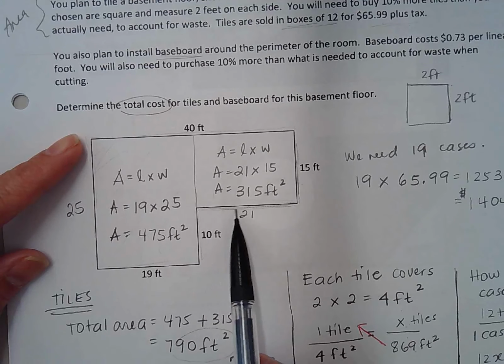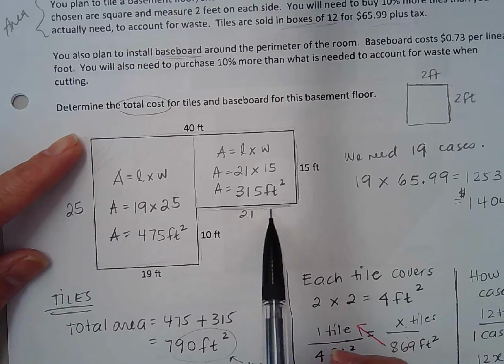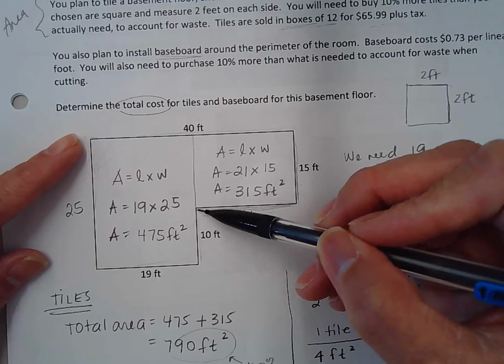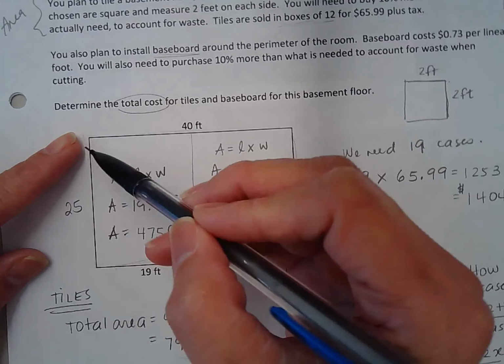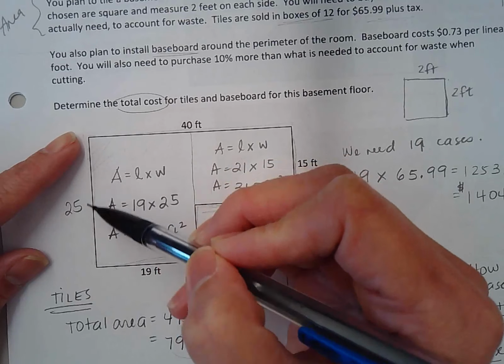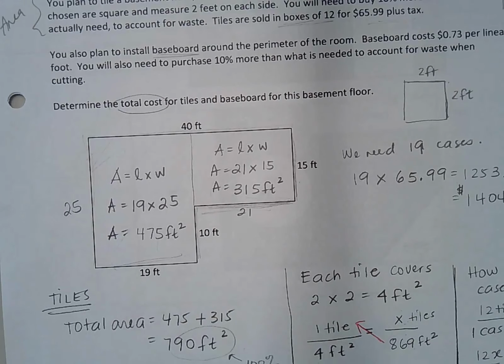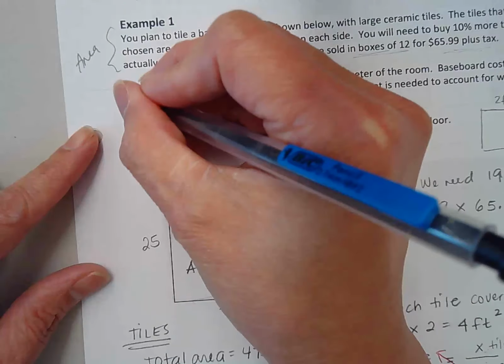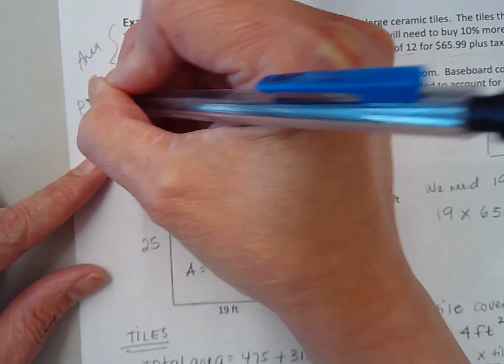Yesterday we figured out this missing information, which is 21. This one is 10, this is 19. And then we figured out this other missing information, we said that's 25. So the part B now, which is on perimeter.